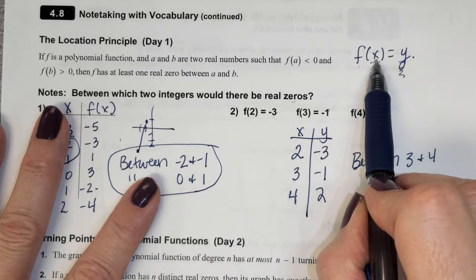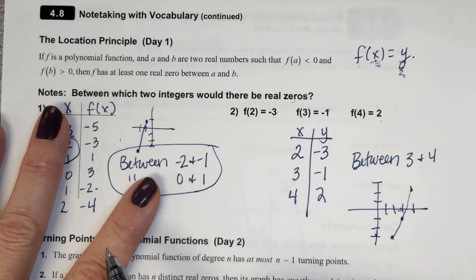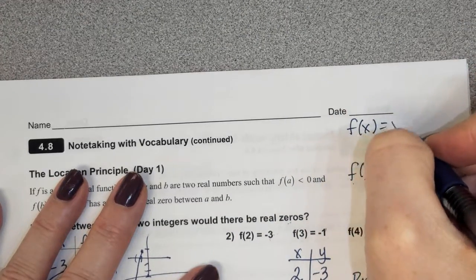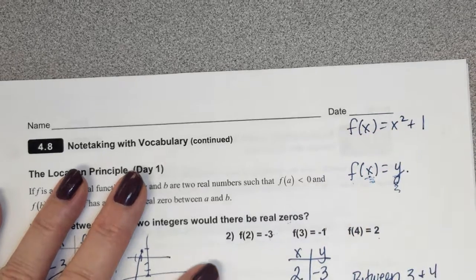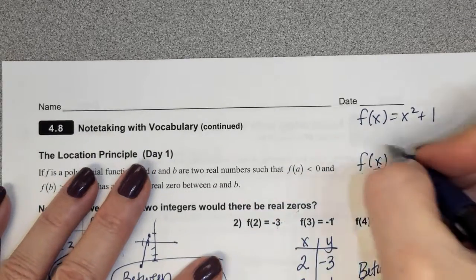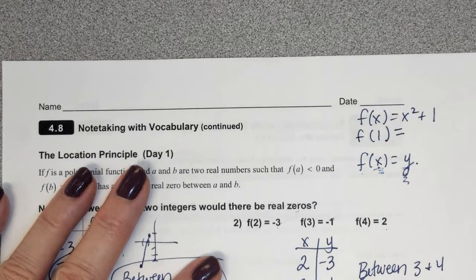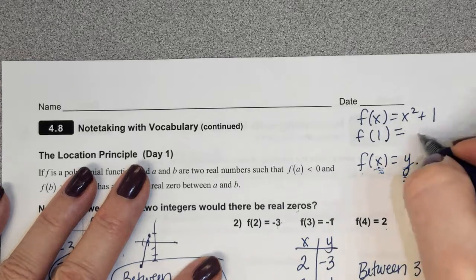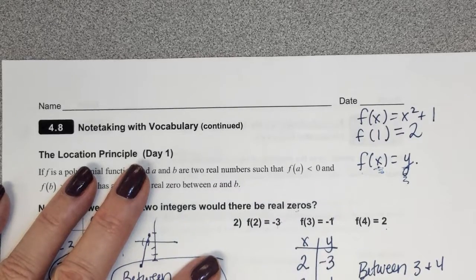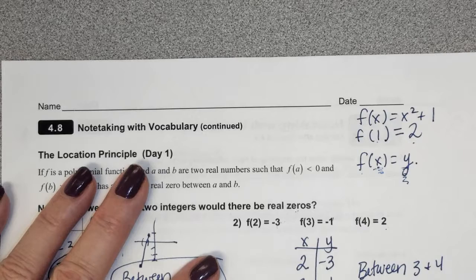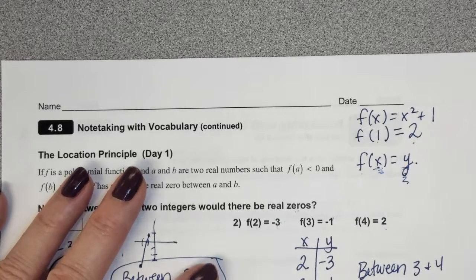Yeah. But when you're in an equation, you write f of x equals x squared blah, blah, blah. Right there, right? Yeah. So now if I ask you what is f of 1, that means when x is 1, what is y? Oh, so you do 1 squared plus 1. Right? And what is it? 2. There you go. There's f of 1. So that's telling me I have the point 1, 2. Okay? Thank you. You're welcome.